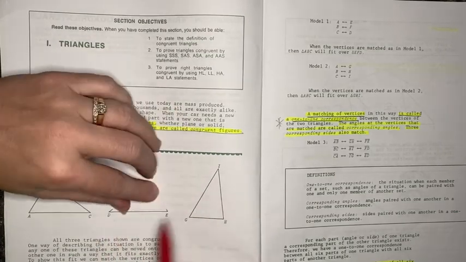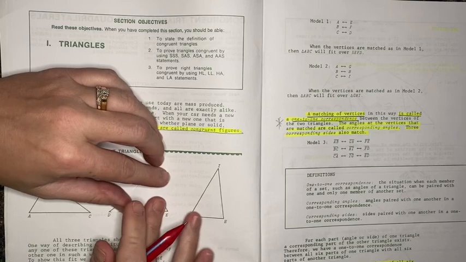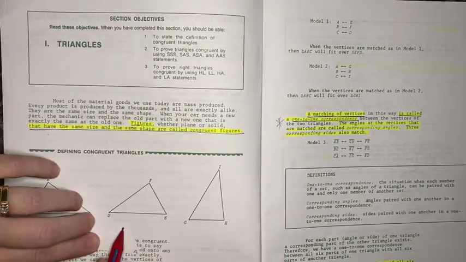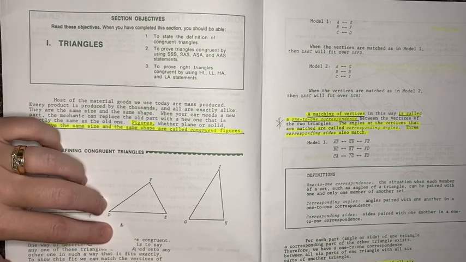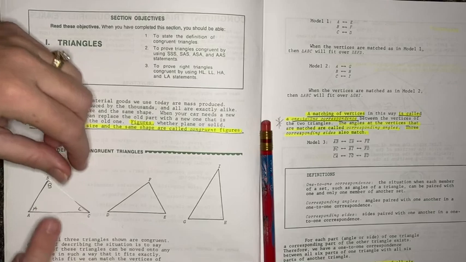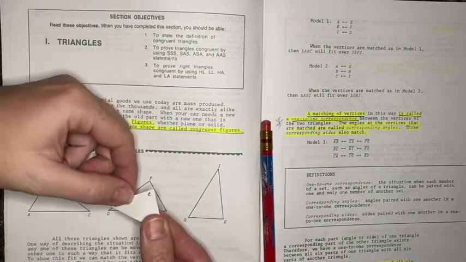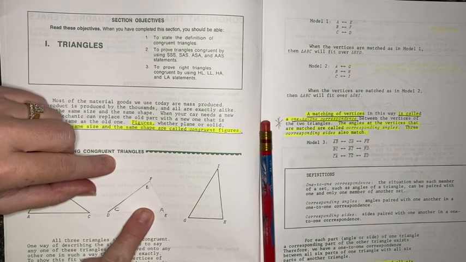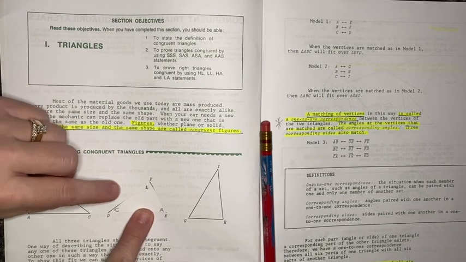Well, A is still here, all right? It's just on the back side, see? A, all right? So if we transcribe here and write our vertices on here both ways, we can see that A, if we just flip this triangle over, matches with E, right? They're corresponding triangles, so their parts match.